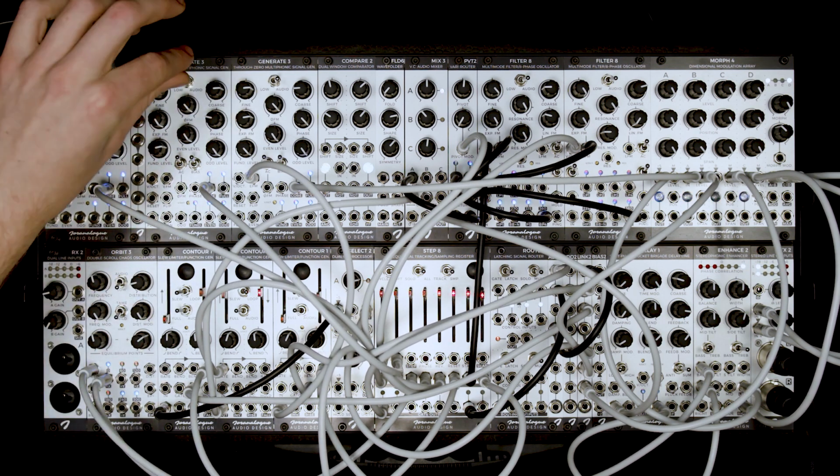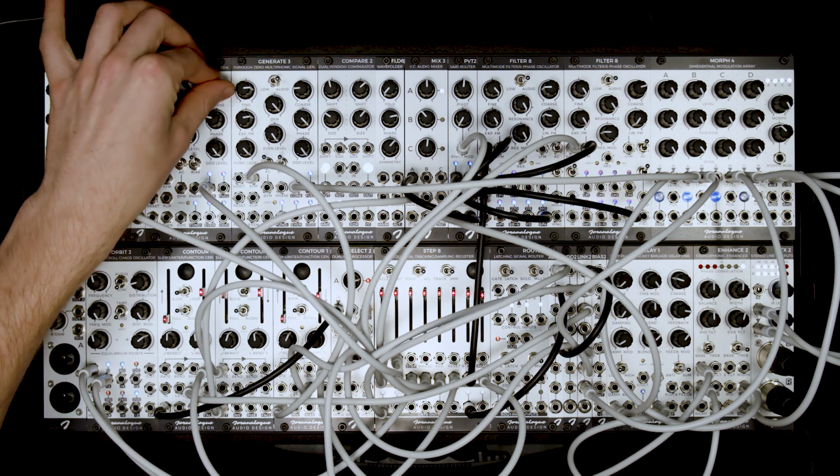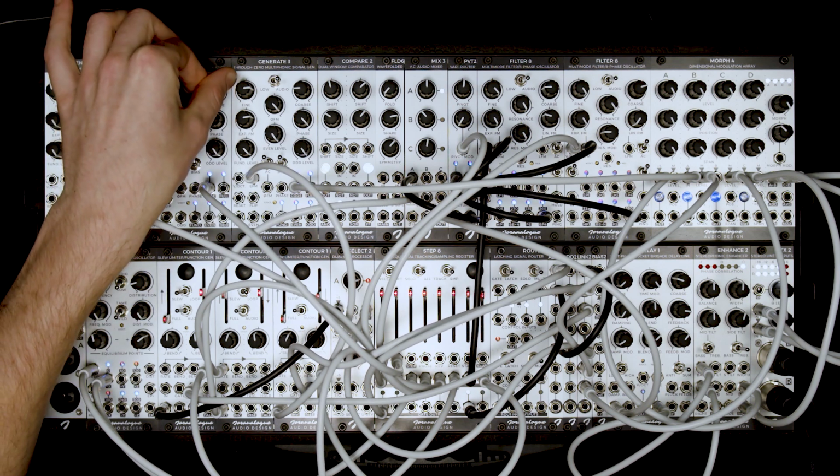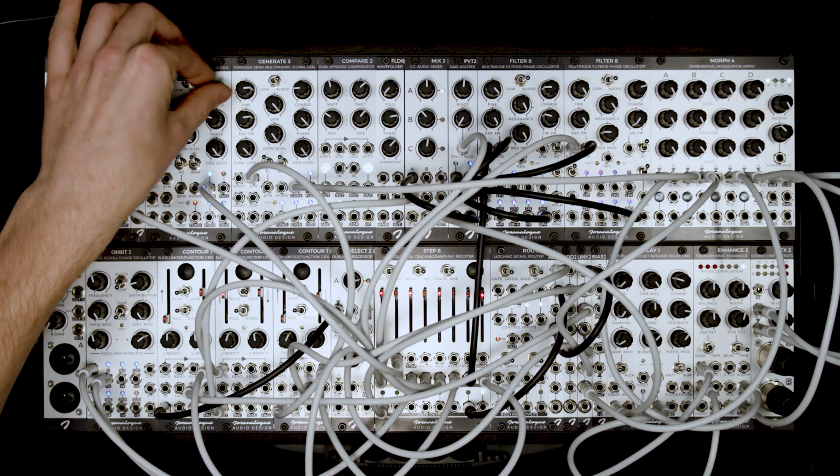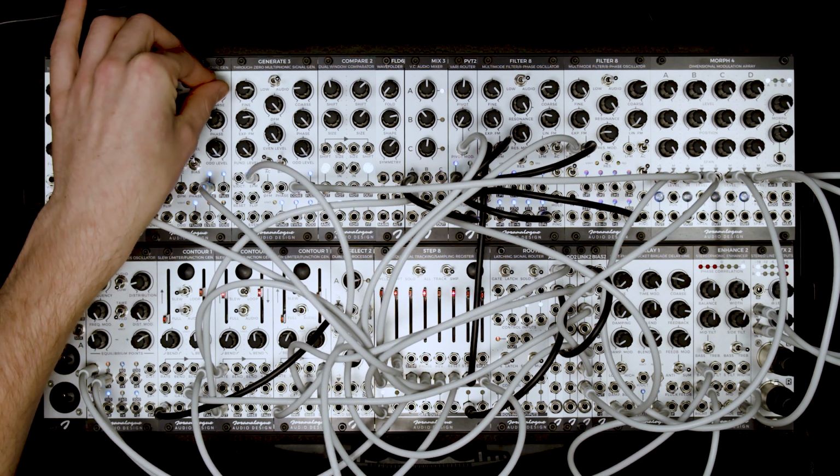So now we can change the speed to very fast. But like you can hear, there is a lot of fun to be had with all these tempos.